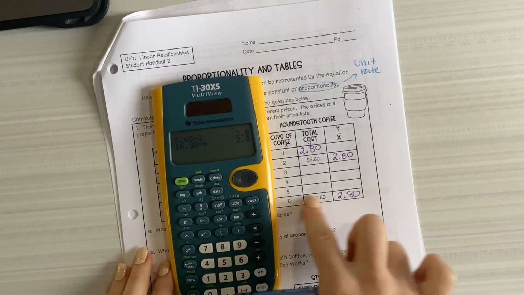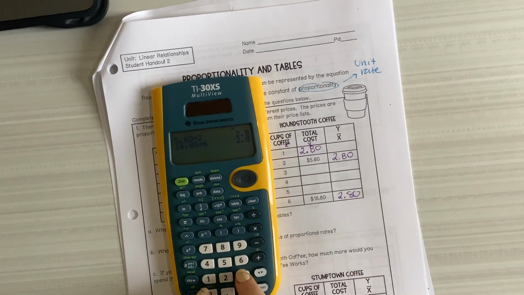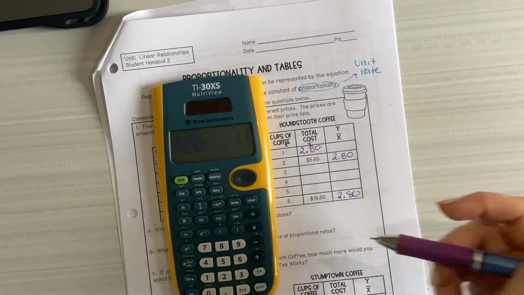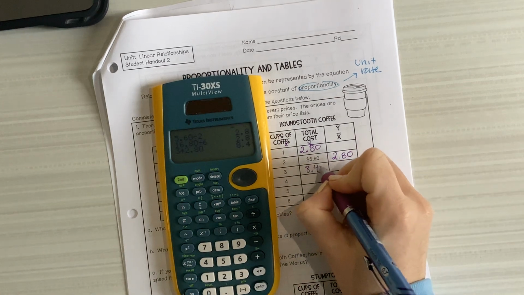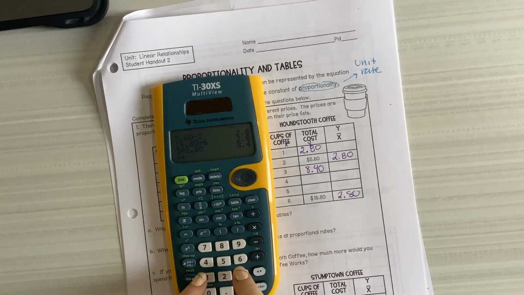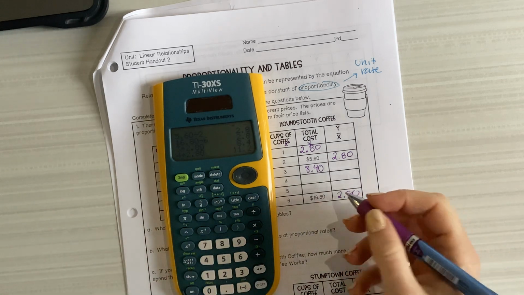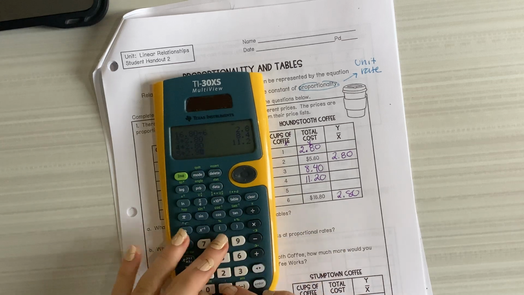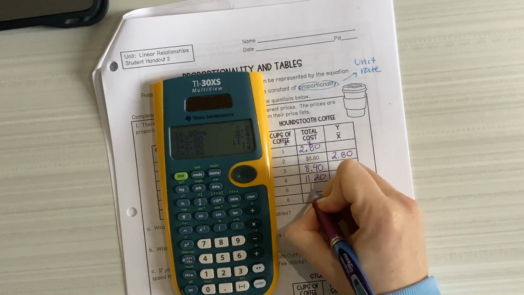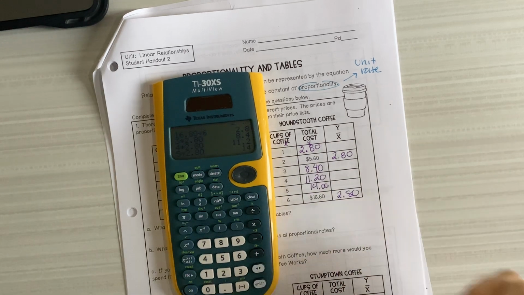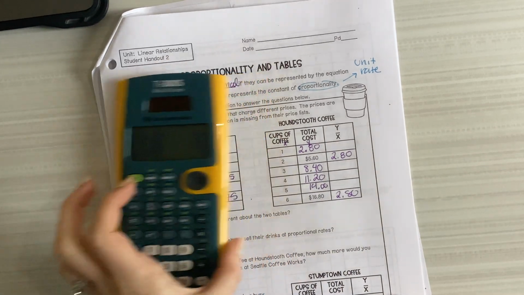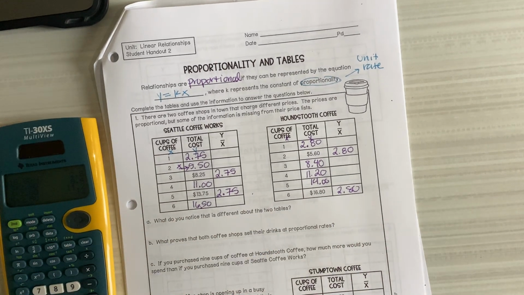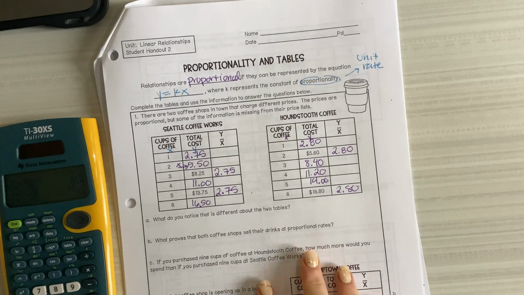I'm going to multiply the number of cups of coffee to find the cost. So 3 cups of coffee times $2.80 each is going to be $8.40. 4 cups times $2.80 each is $11.20. 5 cups times $2.80 each is $14 even. And that one's already filled out for us. So take a second, write about what you notice or what is different about the two tables.